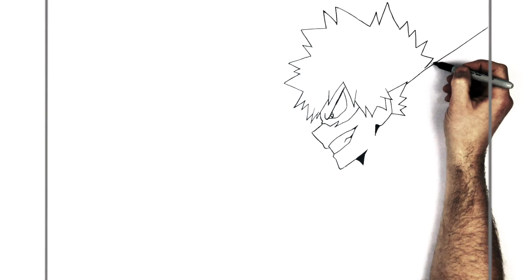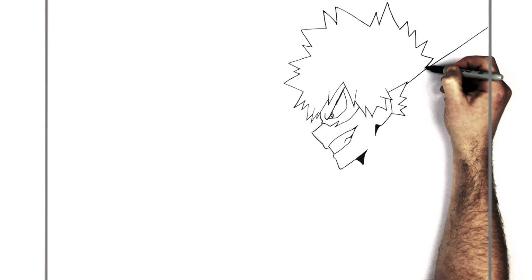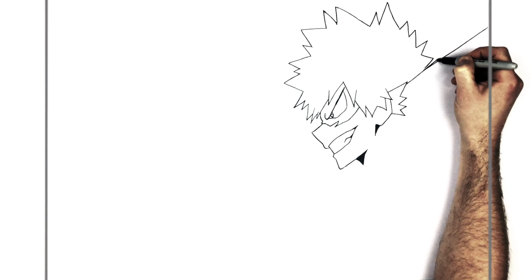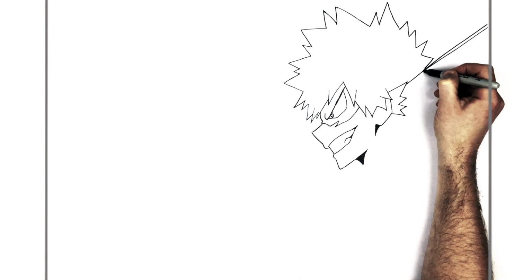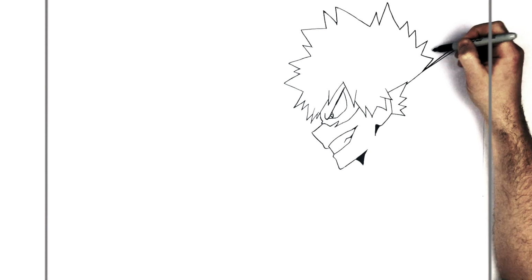And it's got an orange line on it as well, so you're basically just doing a double line like that. And then there's another one here, so we go again.